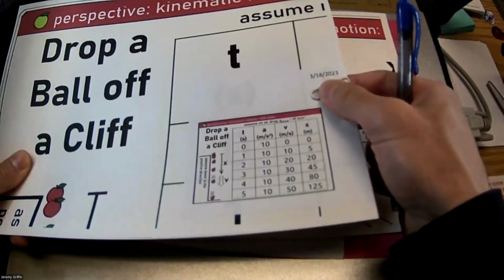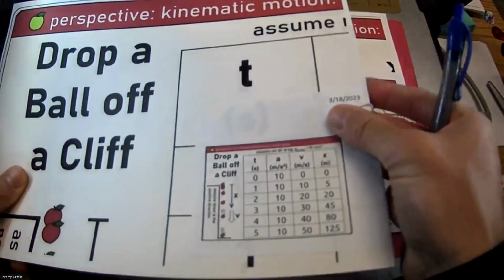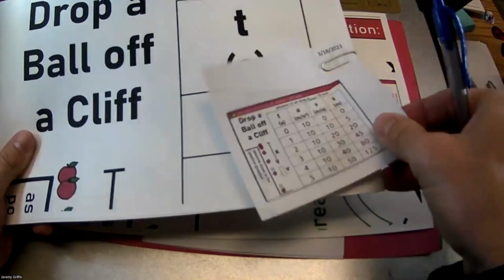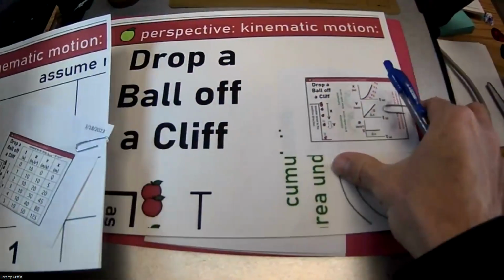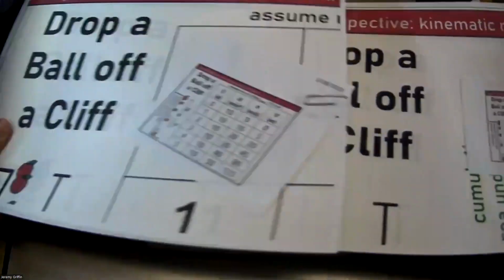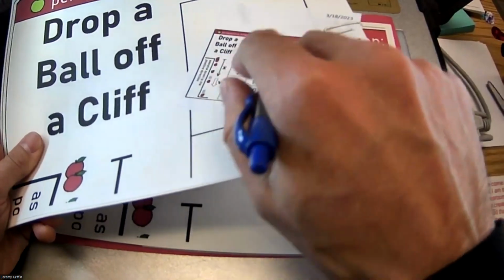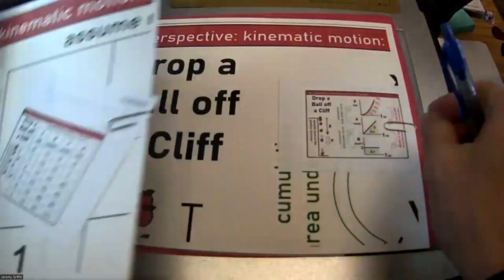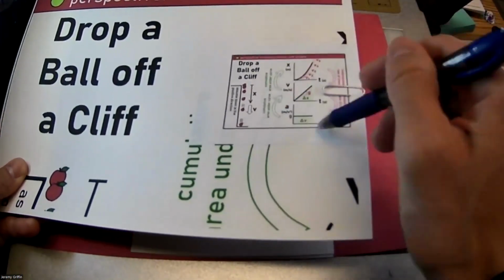So paper clipped together are four of these cardstock papers, right? You guys see four cardstock papers paper clipped together? And then there's this tiny page that shows exactly what it should look like, right? So I have dropping a ball off a cliff. I have the table of values here, T, A, V, and X, right? And then the corresponding graphs here, X versus T, V versus T, A versus T, right?